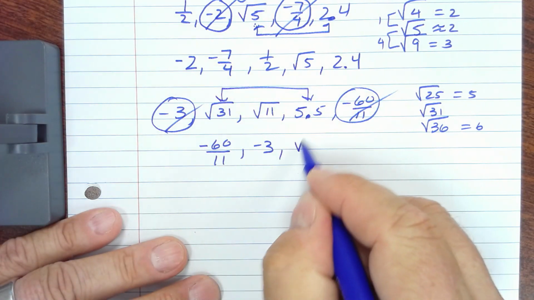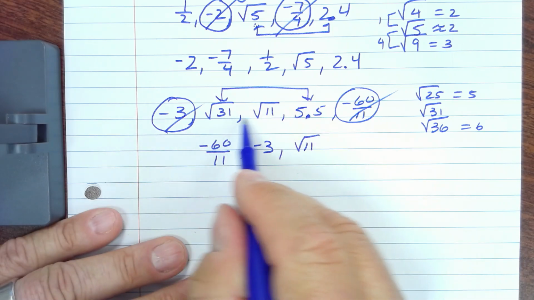The next is the square root of 11 because it's much smaller than the square root of 31.